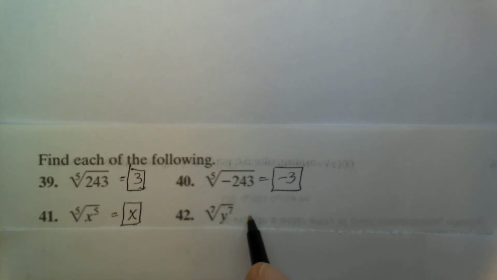And the seventh root of y to the seventh is simply y. And the fifth root of 0 is 0, because we can write 0 to the fifth power, and it all matches with the previous definition of the kth root of a to the k.